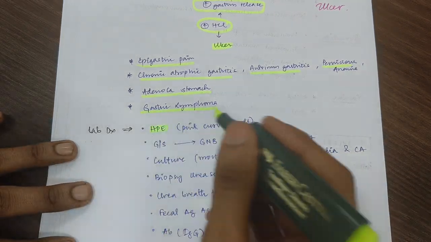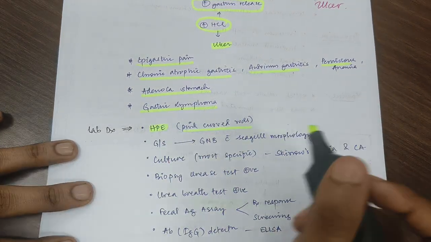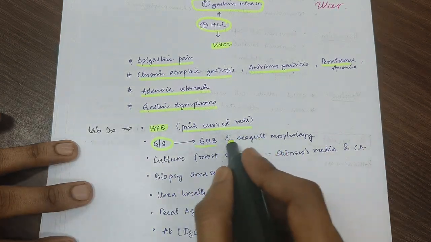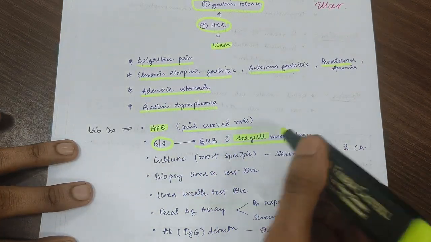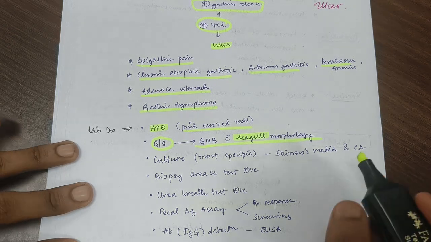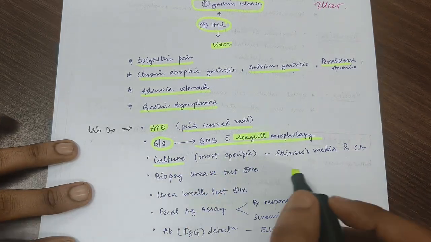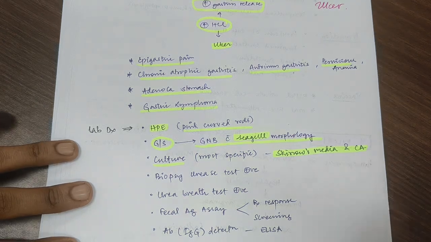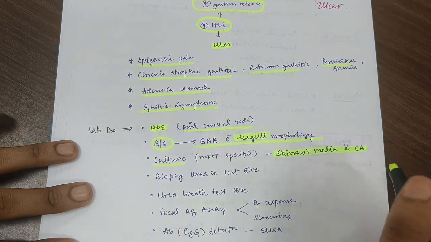Lab diagnosis, histopathology. You're going to see pink curved rods if you take the biopsy specimen. Then Gram stain, you're going to see gram-negative bacilli with seagull morphology. Culture is most specific using Skirrow media and chocolate agar. CA is not for cancer, it is chocolate agar.